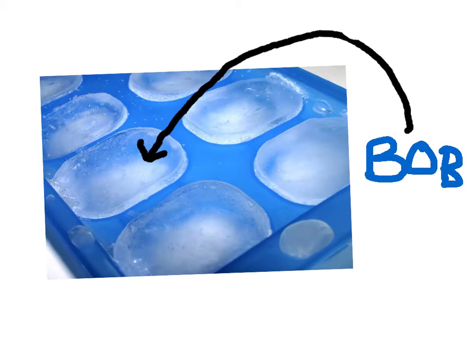This was Bob. Bob was frozen water. The water had been cooled below 0 degrees and therefore changed him from his liquid state. He was an ice cube, a very energetic ice cube.